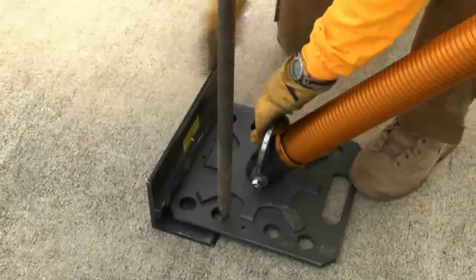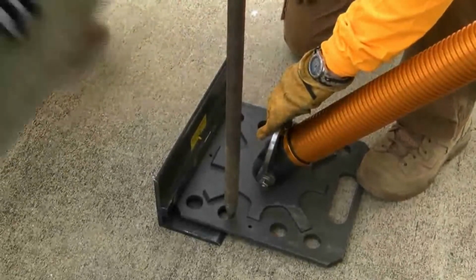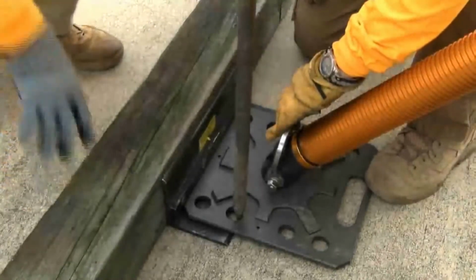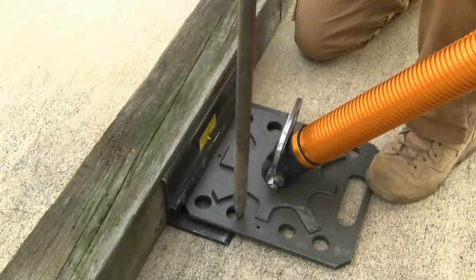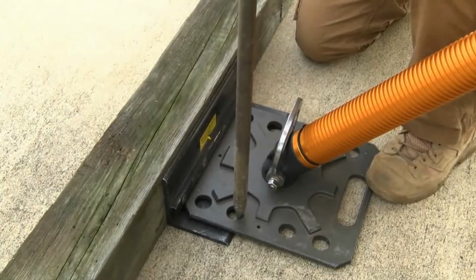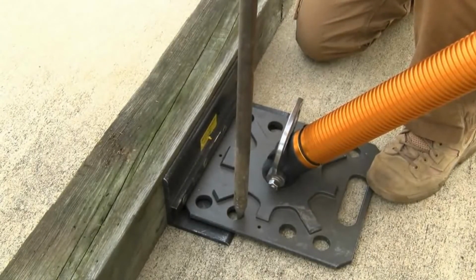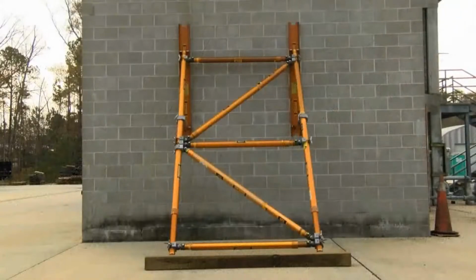Now slide in the whaler against it. That way the base plate cannot kick out under the whaler. Now a wooden raker can be built. Use wooden wedges between the wood raker and the whaler system to pressurize the raker to the wall. The Paratech system can be taken down and moved down the wall to another location.